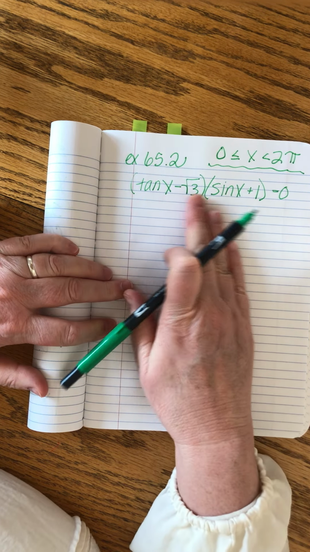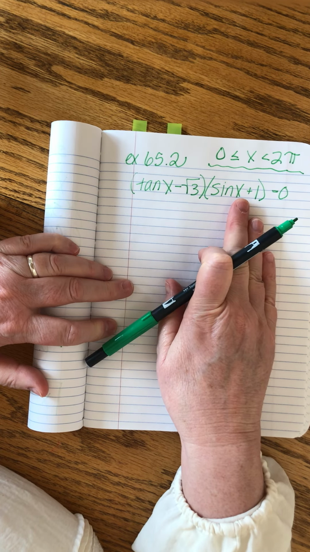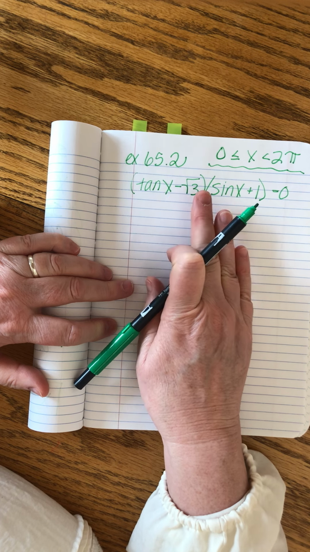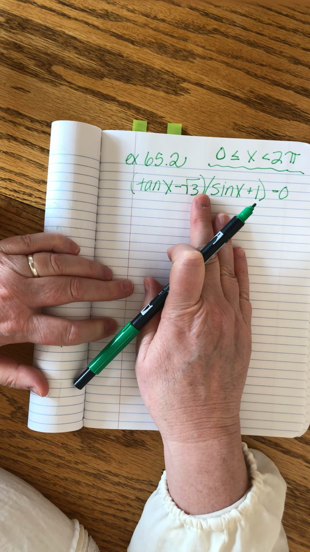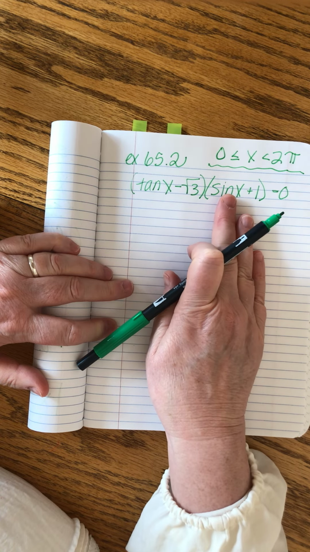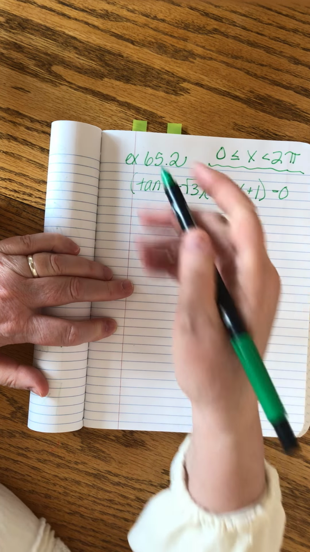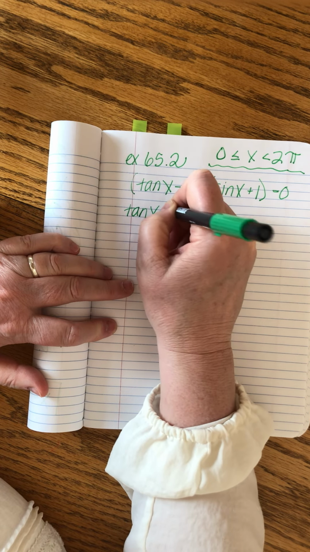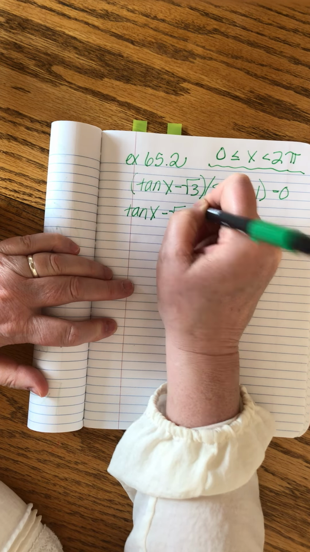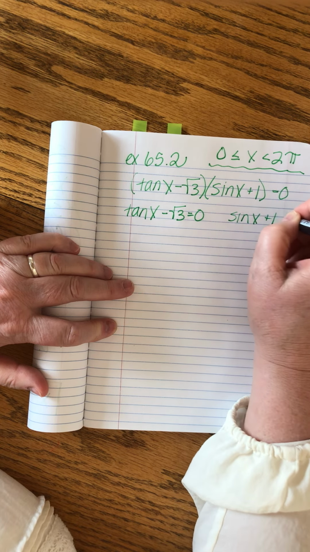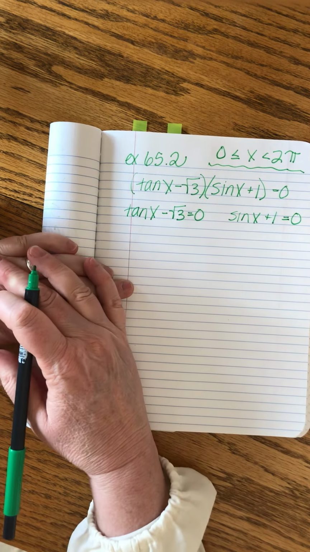Okay, what this tells us is not that we necessarily have to multiply these together. What this tells us is our old friend, the zero product theorem, that if we're multiplying two things together and it equals 0, then either the first thing equals 0 or the second thing equals 0.